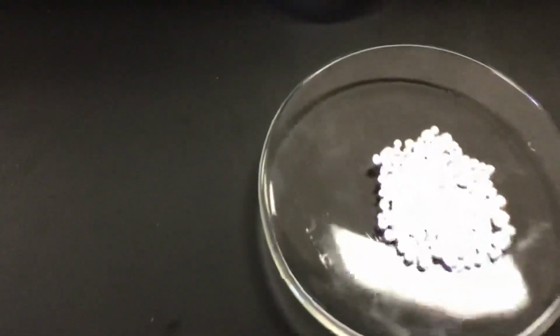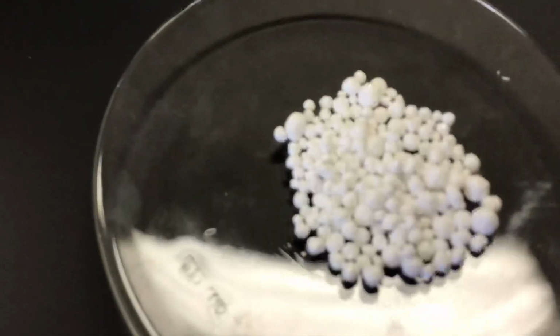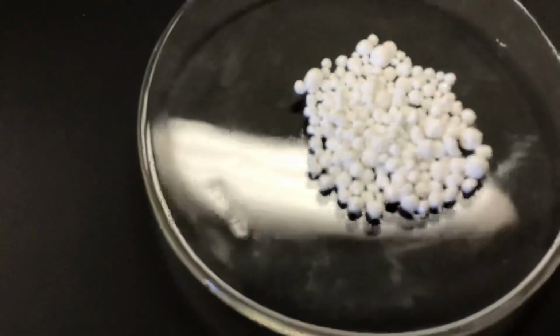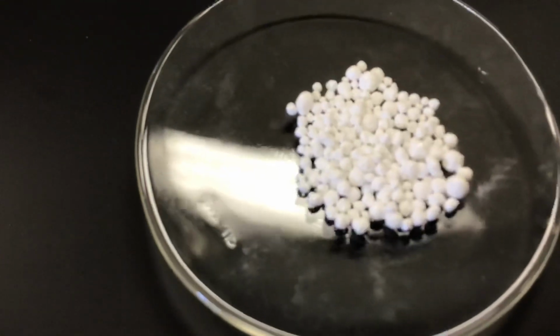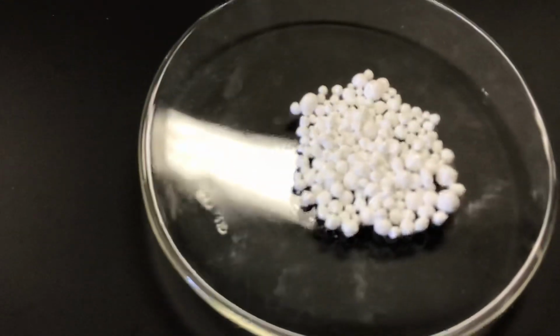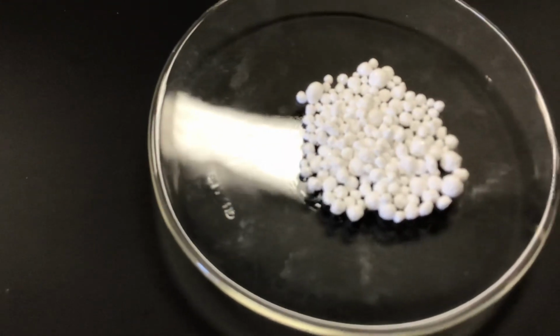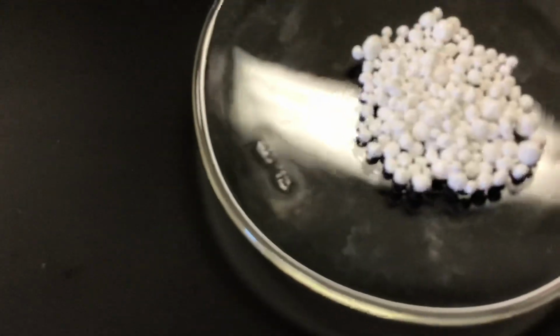All right, so here is calcium chloride. I'll try to get it where it's not so blurry. So what color is this? What do you think it looks like? Pause the video if you need to write stuff down. All right, moving over to the next one.